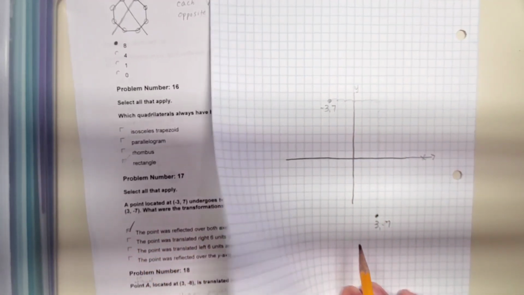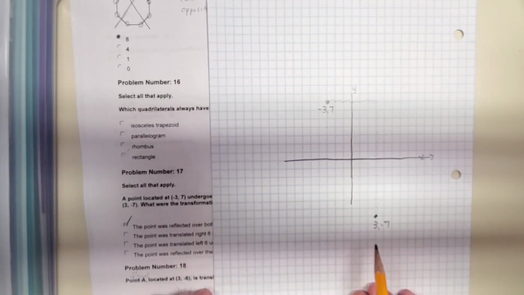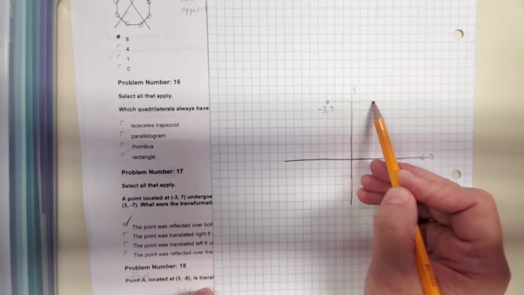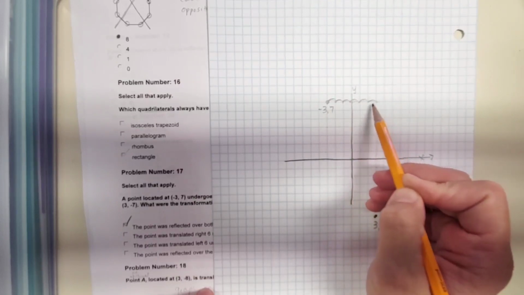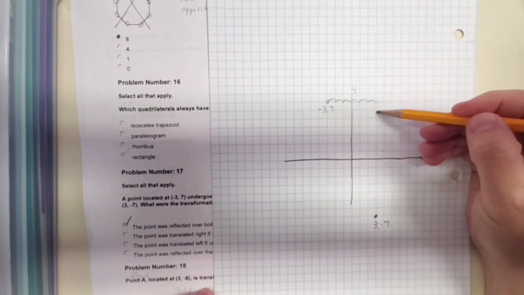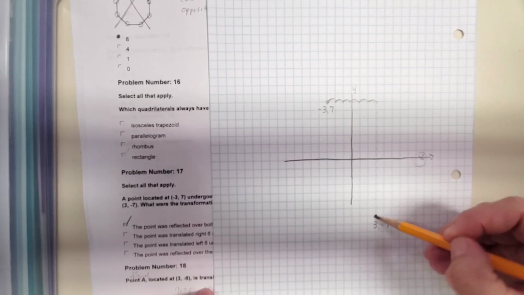The point was translated right 6 units and reflected over the x-axis. Did it go right? Yes, it did go right 6 units. 6. And then it was reflected over this axis, the x-axis, to here.